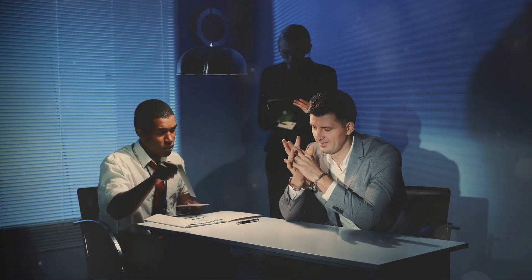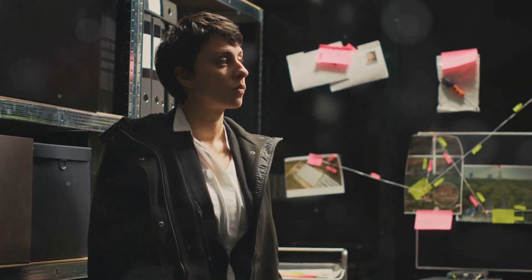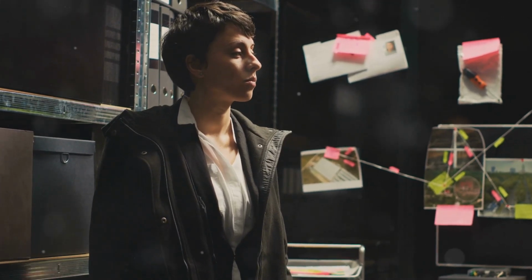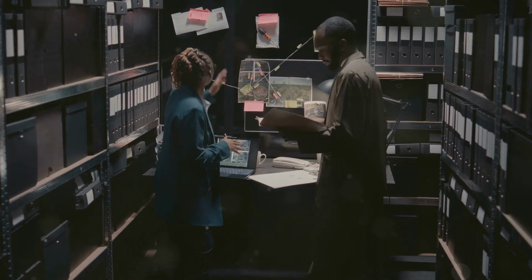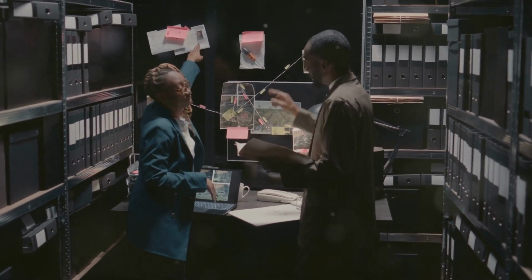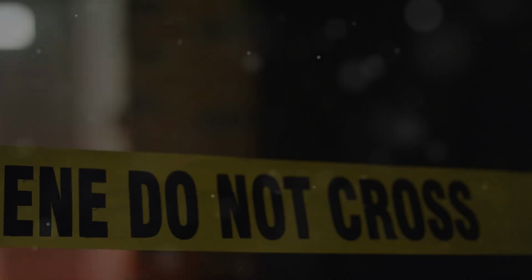A common misconception is that biological theories like Hooton's are still accepted as valid explanations for criminal behavior. In reality, most criminologists today recognize that crime is a complex result of many factors, and that labeling people as inferior doesn't hold up to modern standards of ethics or science.